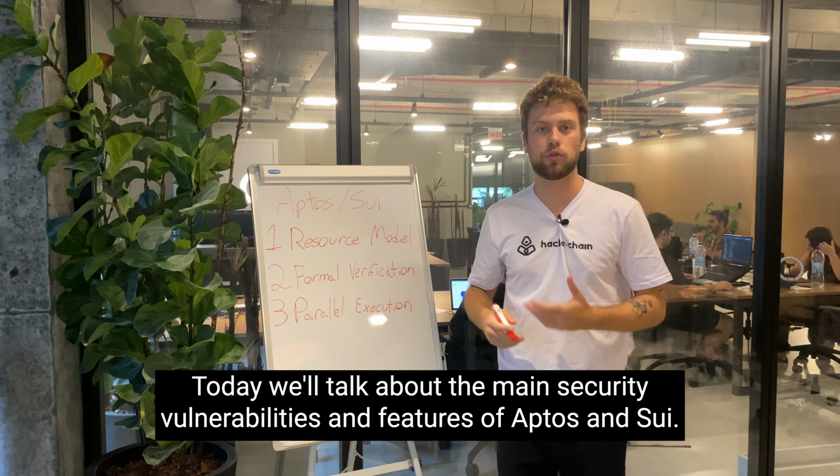Basically, there are three things. So, resource model. On Ethereum, we have a global state. So the blockchain has a single state that is being mutated by every transaction. On Sui, we don't. Here we have a lot of different resources that are mutated by different contracts and that do not interact with each other.